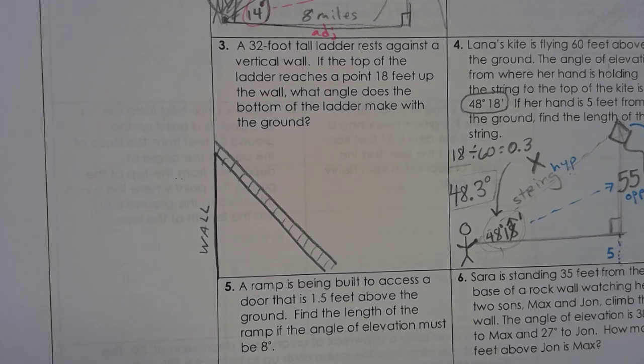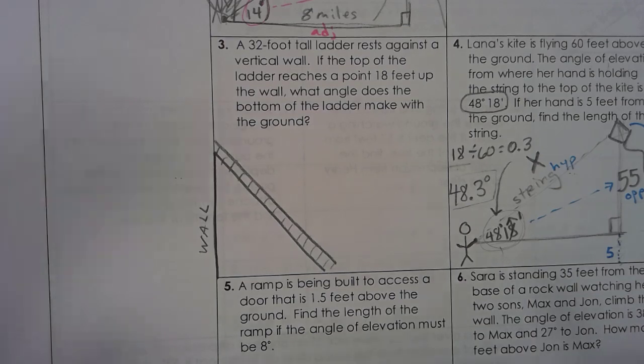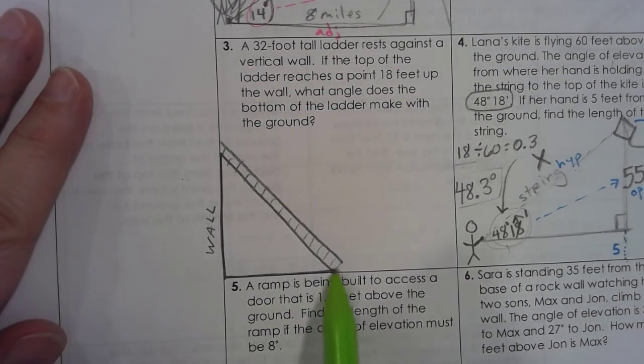Ladder safety. Ladders never go vertically. Otherwise, when you climb it, it will fall and you'll plummet to your death. So don't do that. Okay?